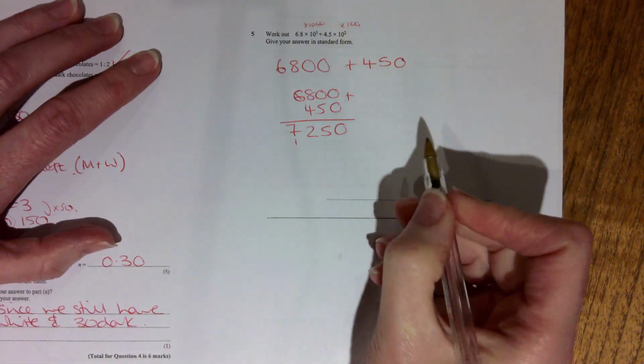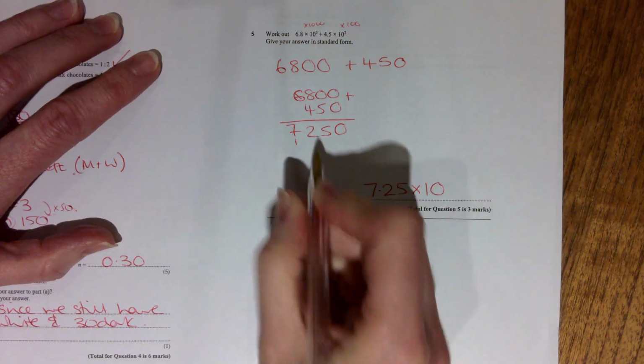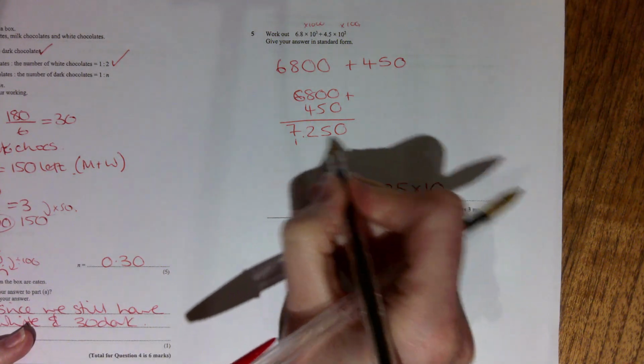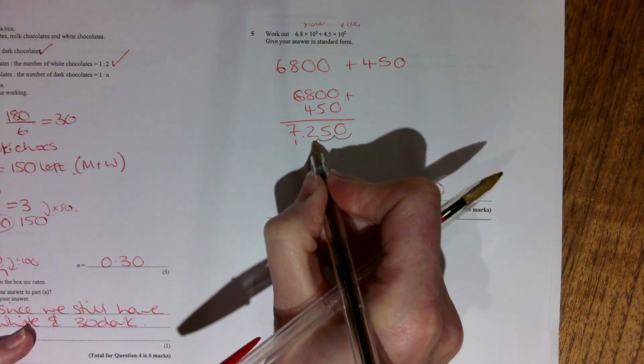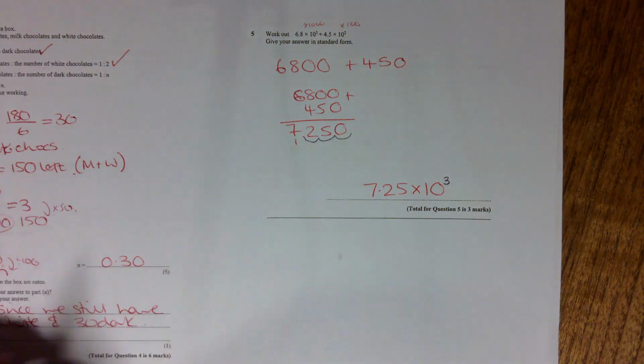Give your answer in standard form. Well, that's going to be 7.25 times 10 to the power of. My decimal point is here. How many times am I having to bounce my decimal point? 1, 2, 3. It's the same as timesing by 1,000, which is 10 to the power of 3.